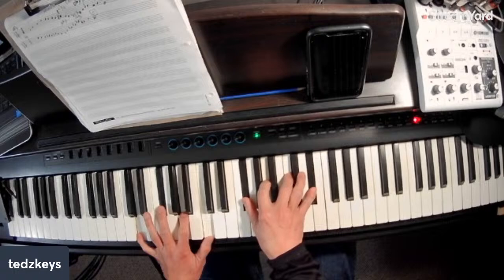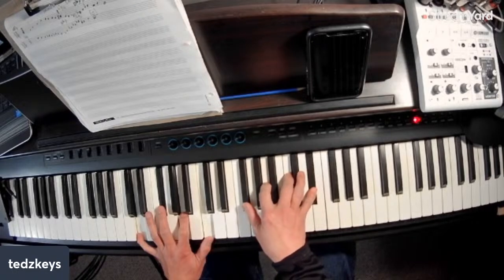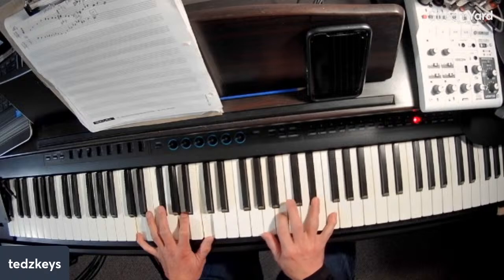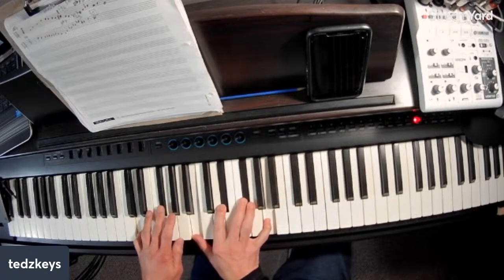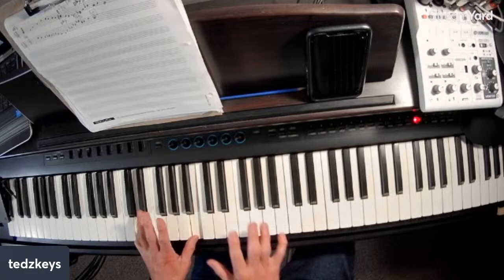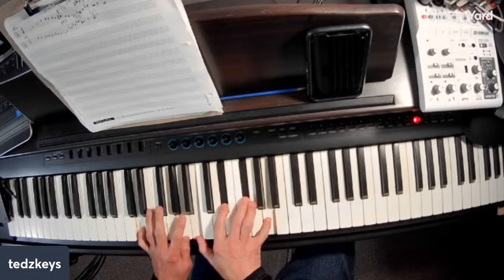Another one is if you move this note down, you got an inverted form of the 3rd degree of your scale, which is the B7.